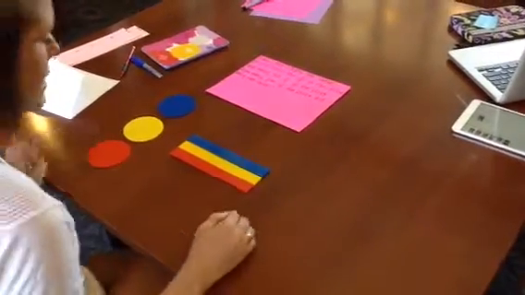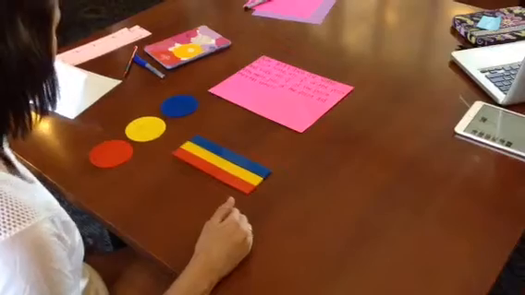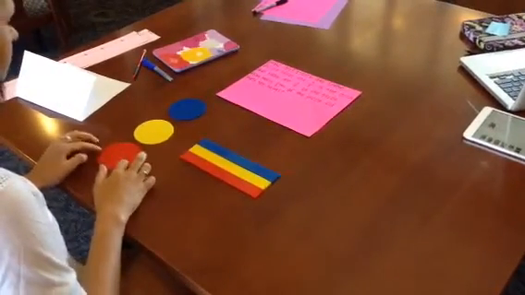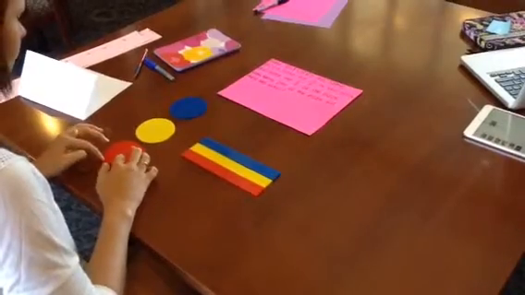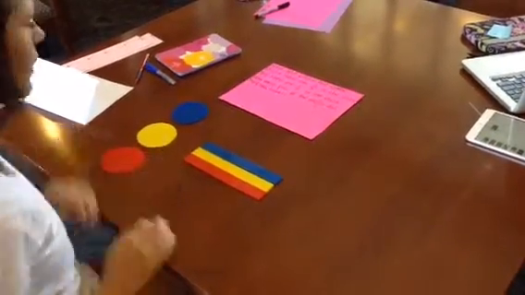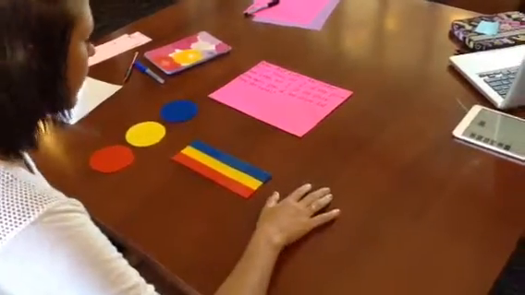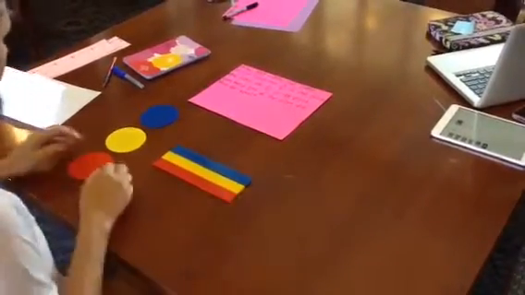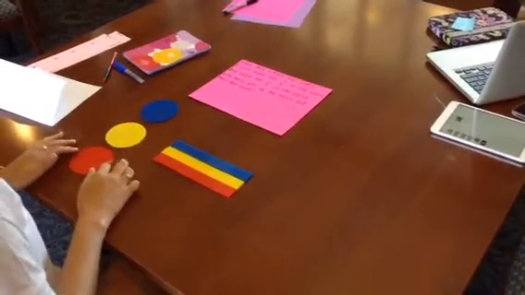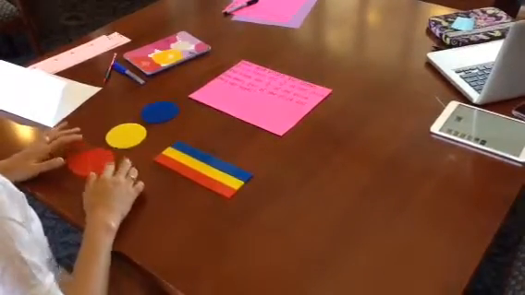In a fraction, you have a top part and a bottom part. The bottom part of the fraction is called a denominator. A denominator is how many equally sized pieces you are given. The top part of a fraction is called a numerator. A numerator is how many pieces that we are going to look at, how many pieces you're going to take into consideration out of all the pieces that you're given.